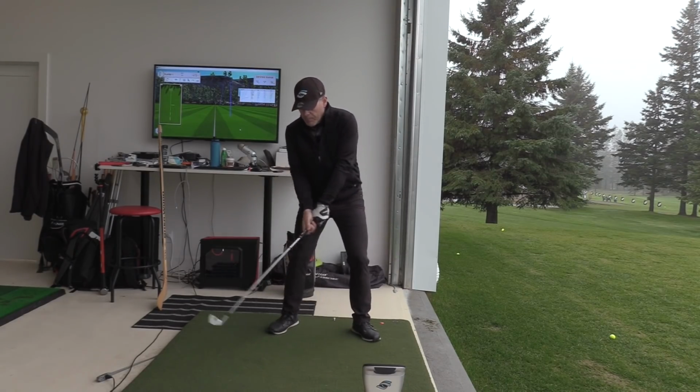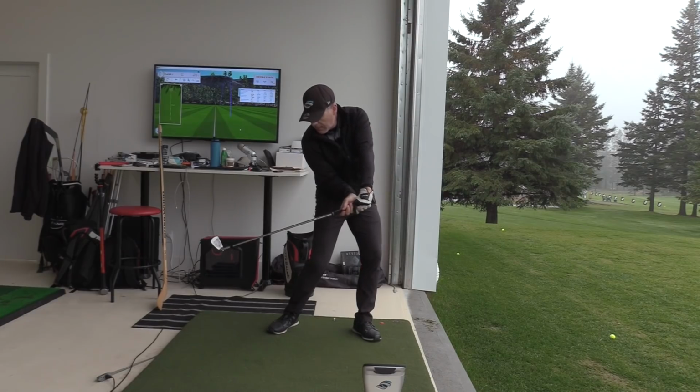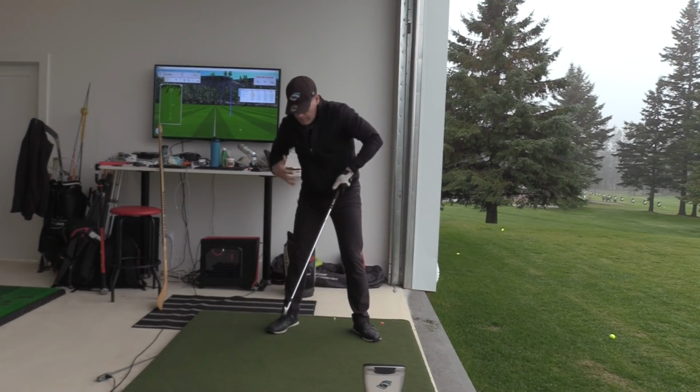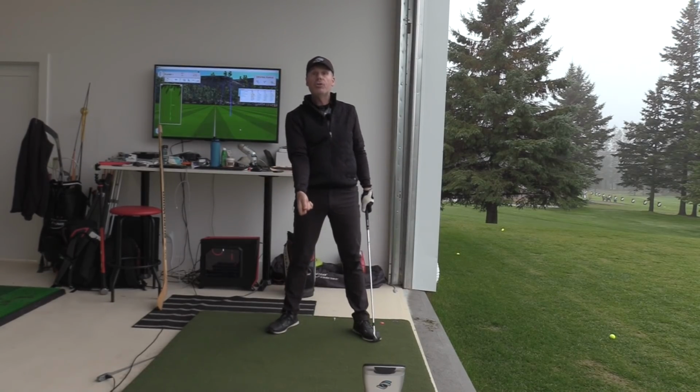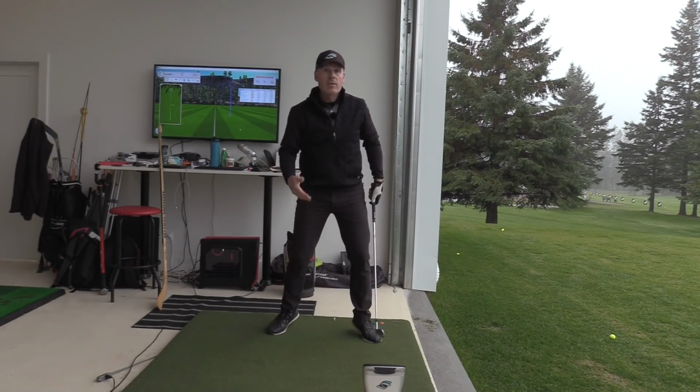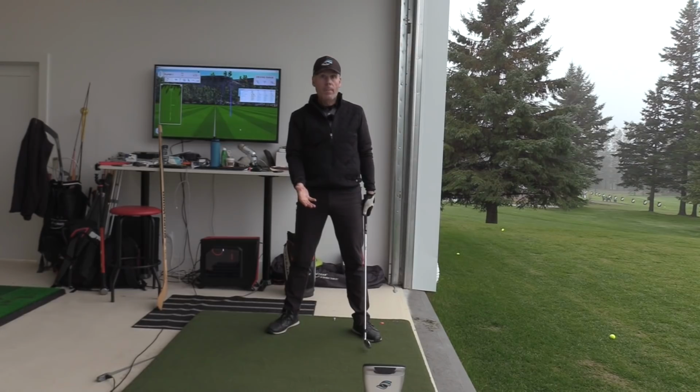And because my body's in the process of clearing, the lag is way deeper. If I throw everything at the ball, well, my lag has to release much sooner. It's a huge difference, isn't it? And all that is only because of the way that I'm focused over the ball.